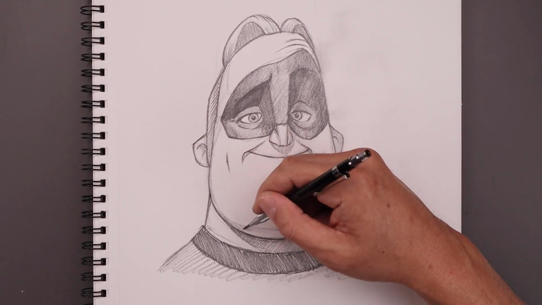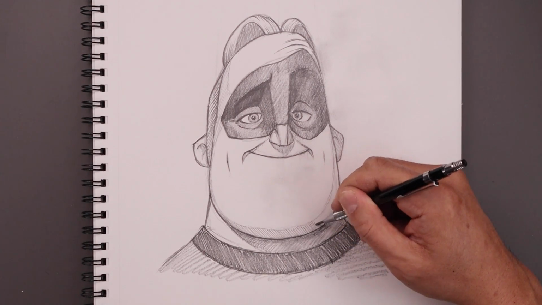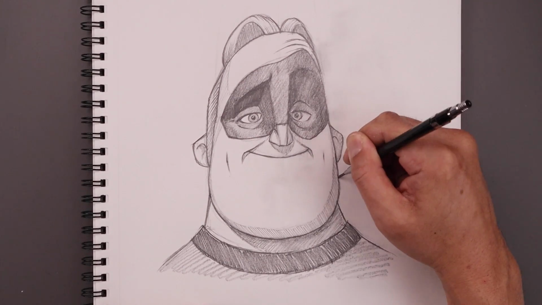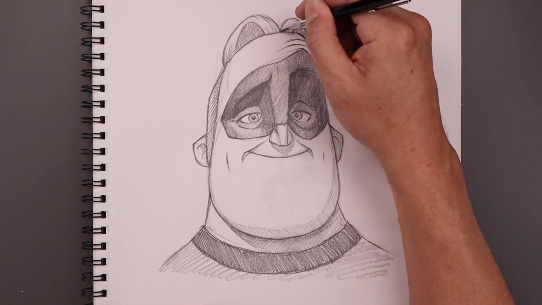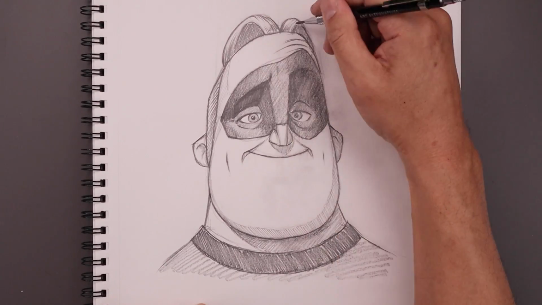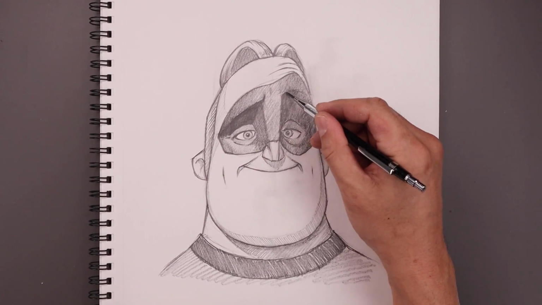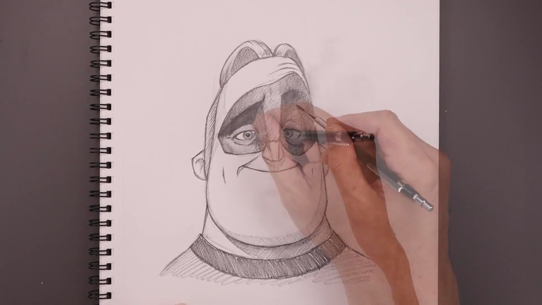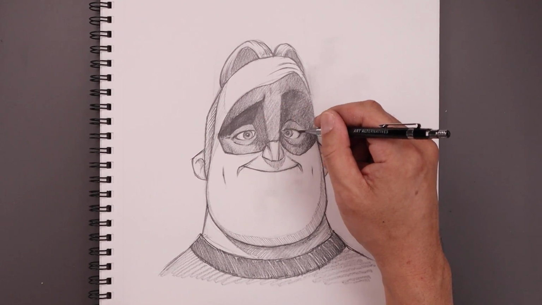And add a light pattern of shadow along the inside. And as we get closer to the end of our drawing, we'll clean up our shadows and add a little bit more detail. And always be sure to sign our artwork.